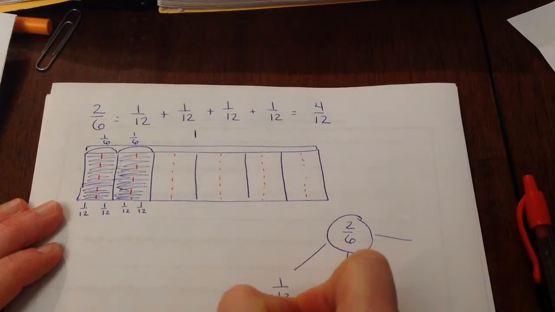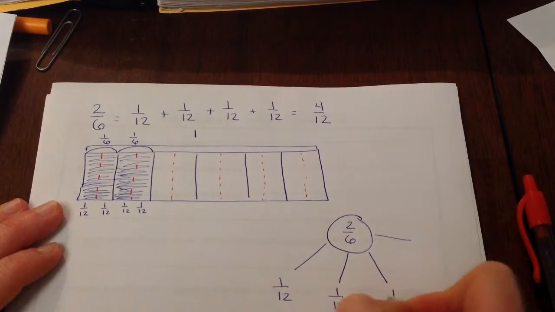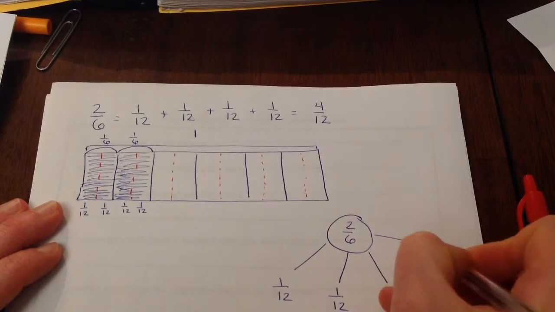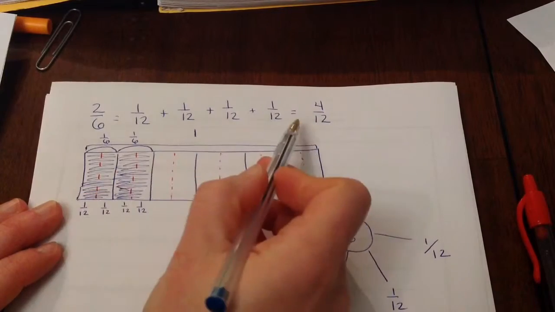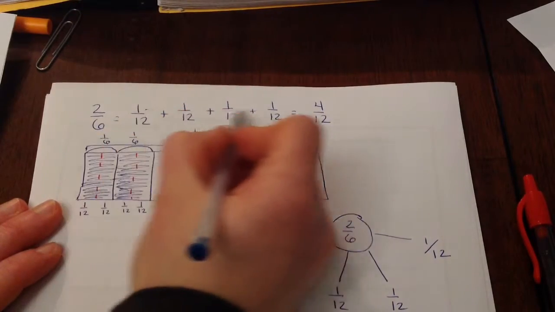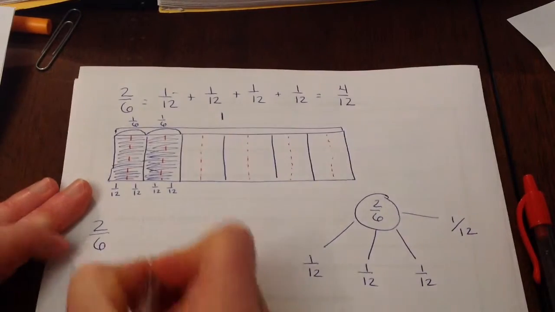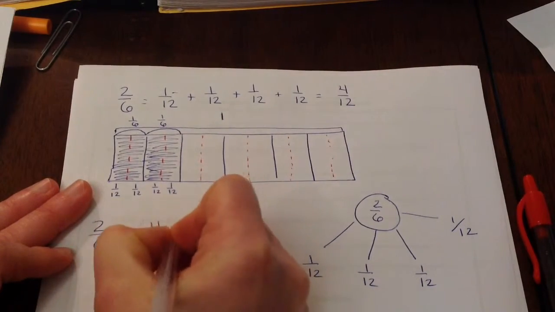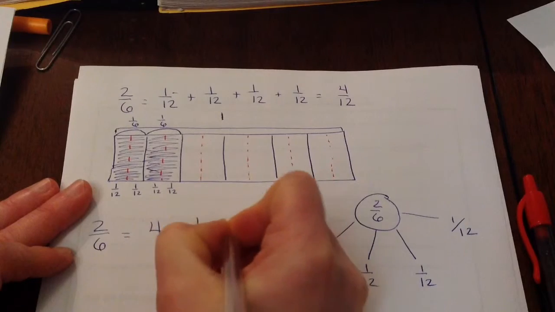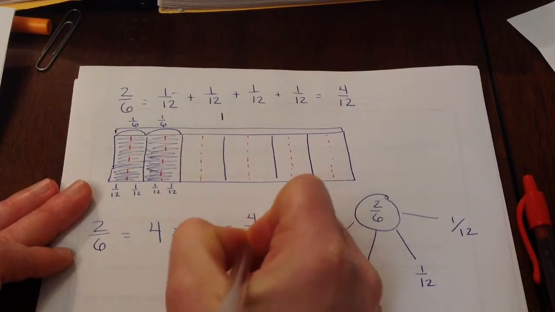I know that they're going to be 12ths because that's what I found in my sentence. This also could have been represented in multiplication. So 2/6 equals 4 times 1/12 or 4/12.